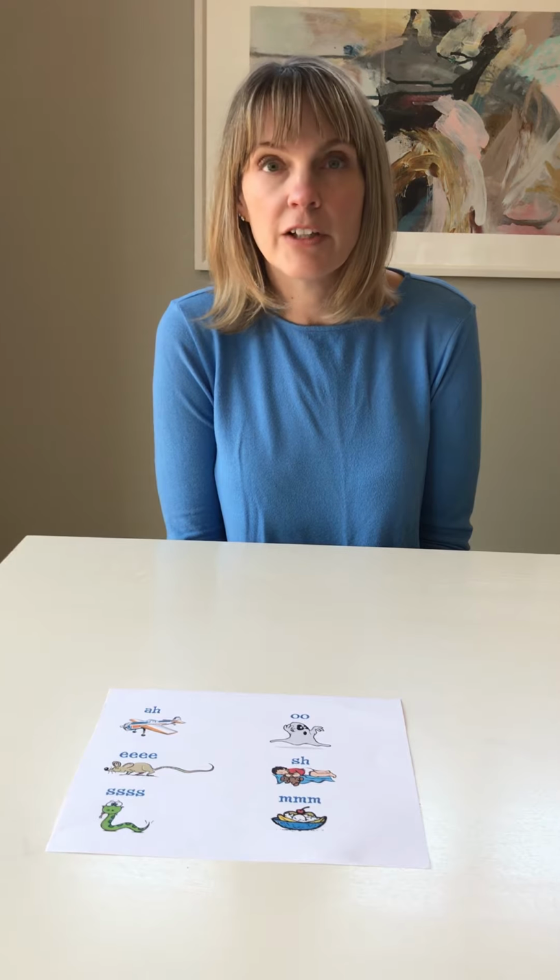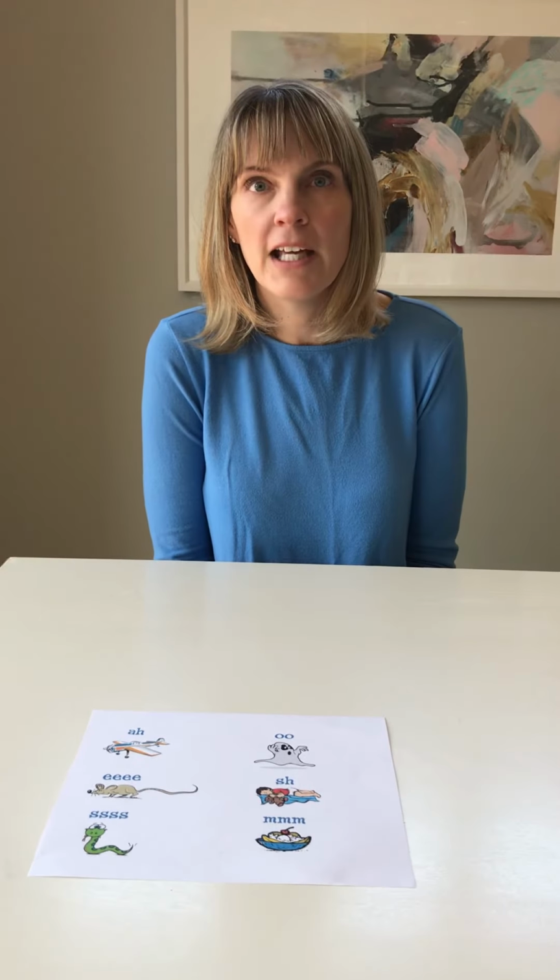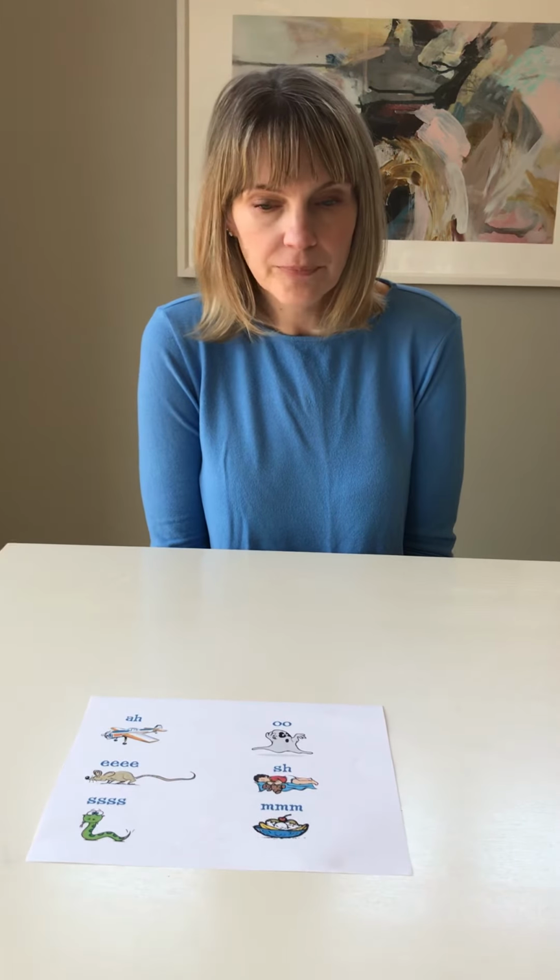We use it for two reasons. One, we use it to see if their hearing aids are working and if they're working consistently day to day. And two, we use it to make sure their hearing is stable and not changing over time.